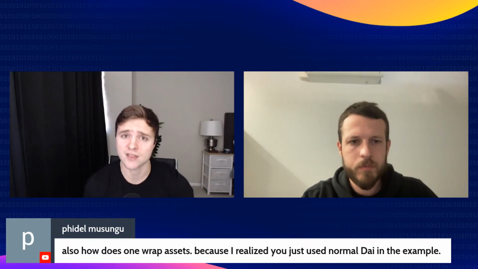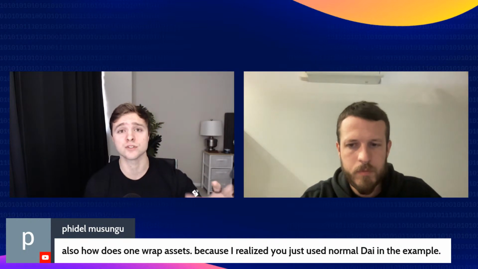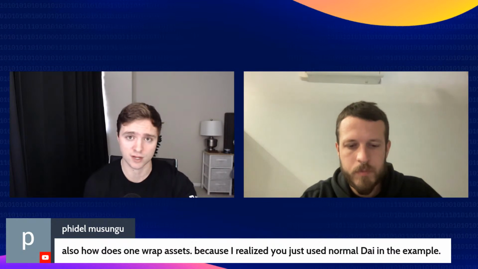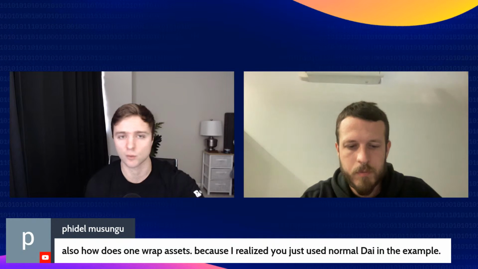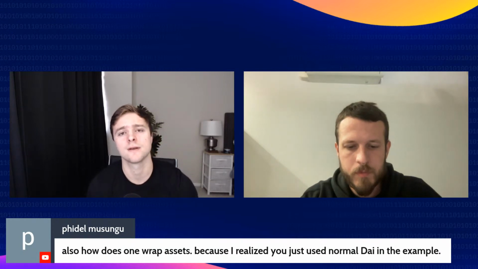The normal DAI that I used was just to settle the option contract, right? That's what I used there. You can either use super token DAI and just do a normal transfer, like an ERC20 transfer with the super token if you want. But just for the sake of the quick example, I use normal DAI to settle that transaction. So I hope that makes sense.